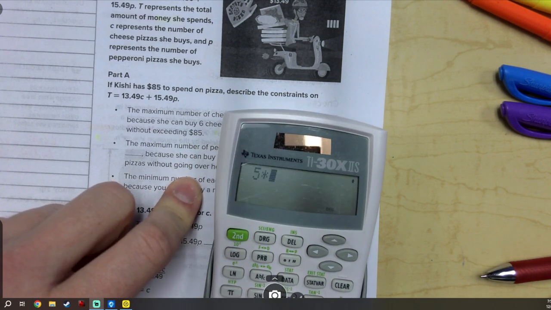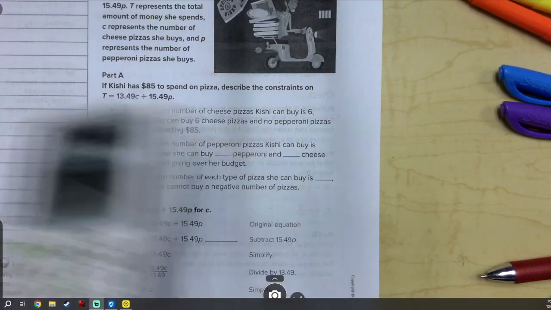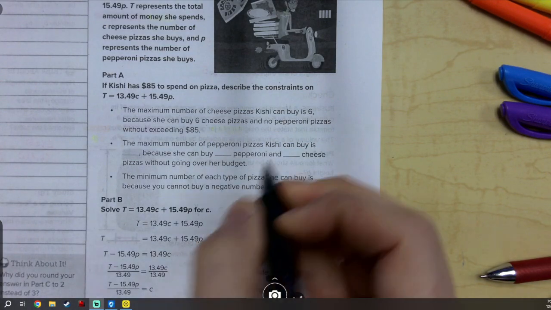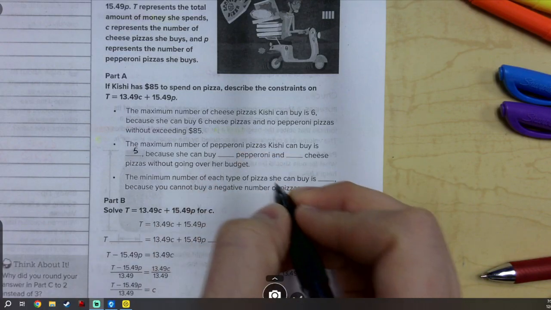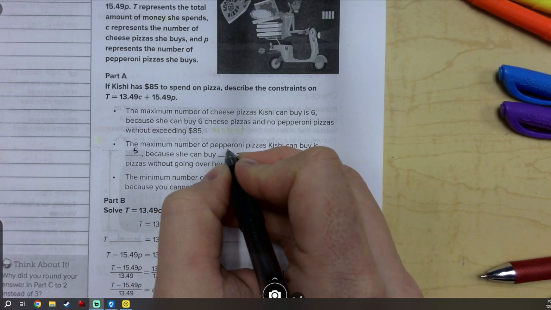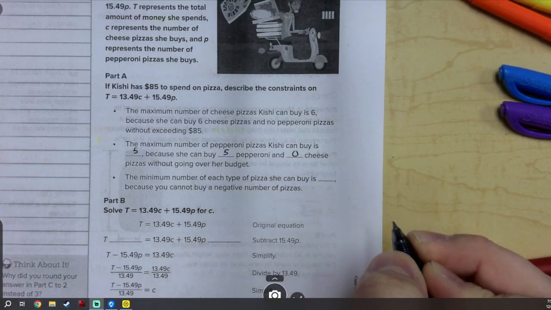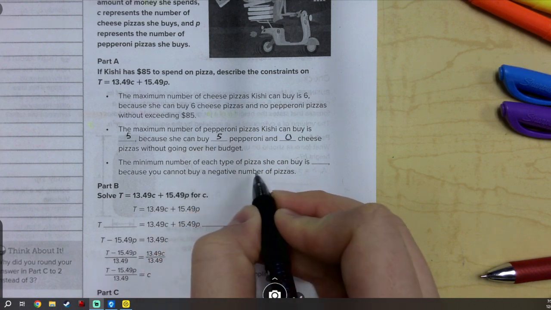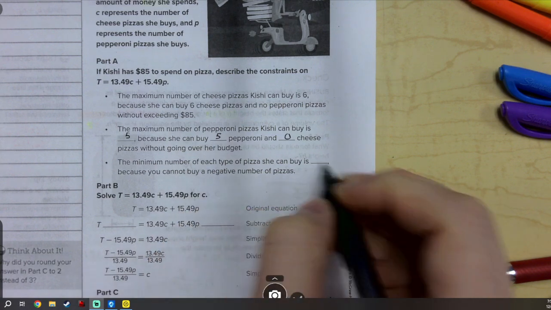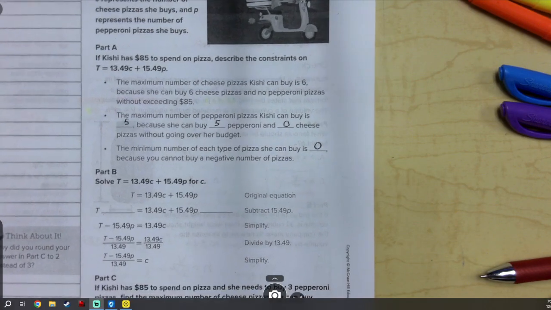So 5 times 15.49 would cost us $77.45. So the maximum we can get is 5, because she can buy 5 pepperoni pizzas and 0 cheese pizzas without going over budget. The minimum number of each type of pizza she can buy is 0, because you cannot buy negative pizzas. Right. The minimum is 0. We can buy none.